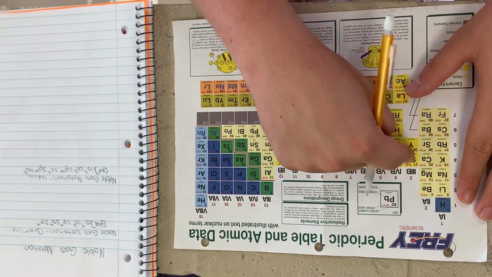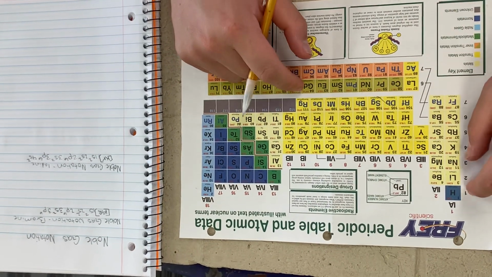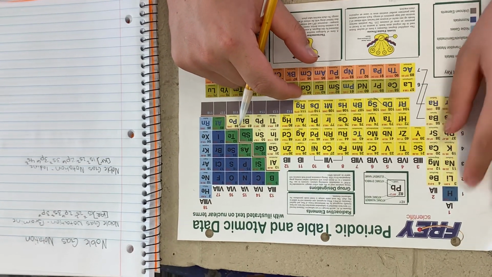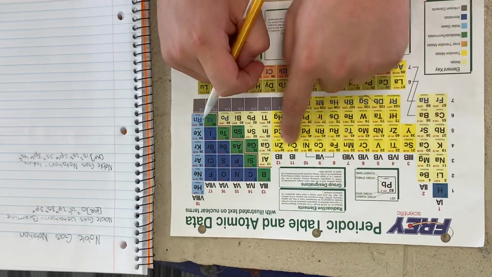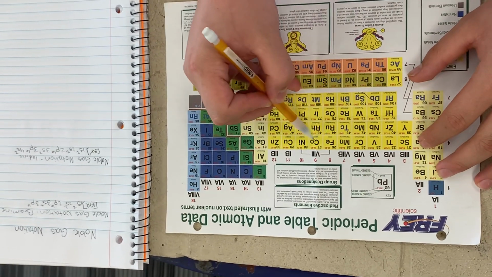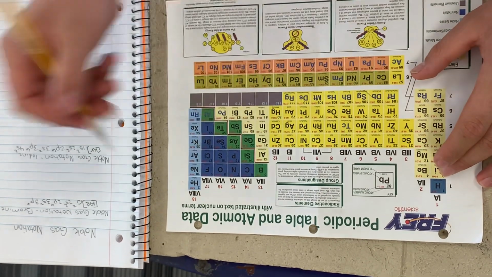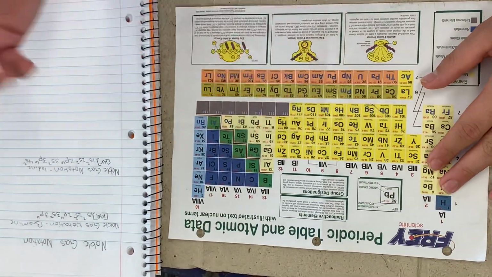And we have to come through to the D section, and it's not going to follow this numeric order right here. It's actually going to be 3. Even though it's in the 4th row, the first column is going to be 3d. And it has 1, 2, 3, 4, 5, 6, 7, 8, 9, 10 elements in there, sorry.